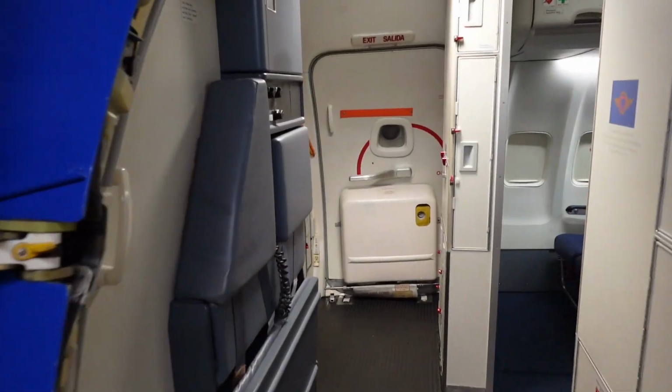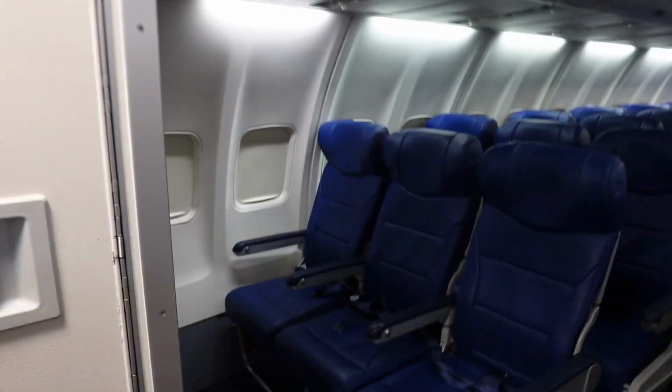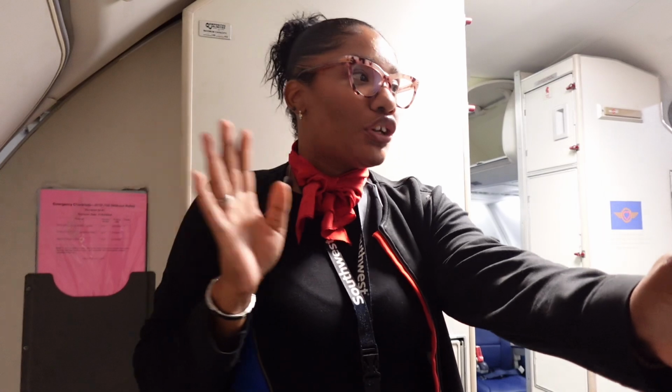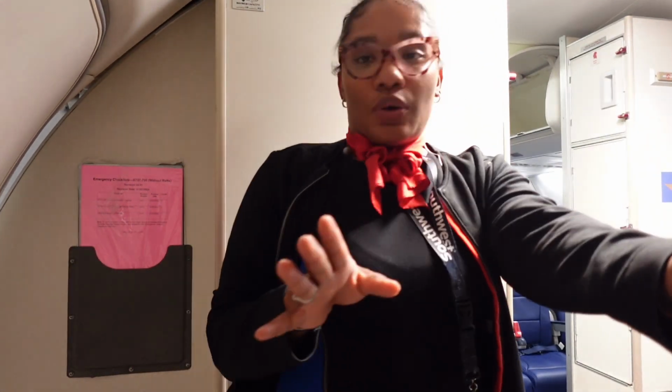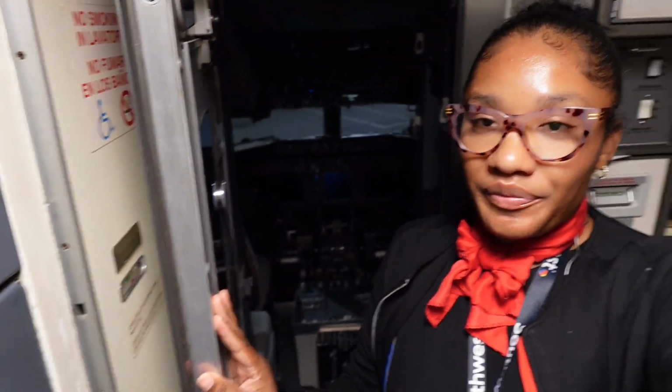Let's talk about some of the things that we have to do on the aircraft. So this plane was just towed over from the hangar, so I still do the same thing I do on the line, which is walk the entire aircraft, make sure nothing was left behind, check the bathrooms, check the dirt bars. So we are going to do that right now. You see the lights on because we are actually on ground power, but if we weren't, it would be completely dark. So, flight deck empty.